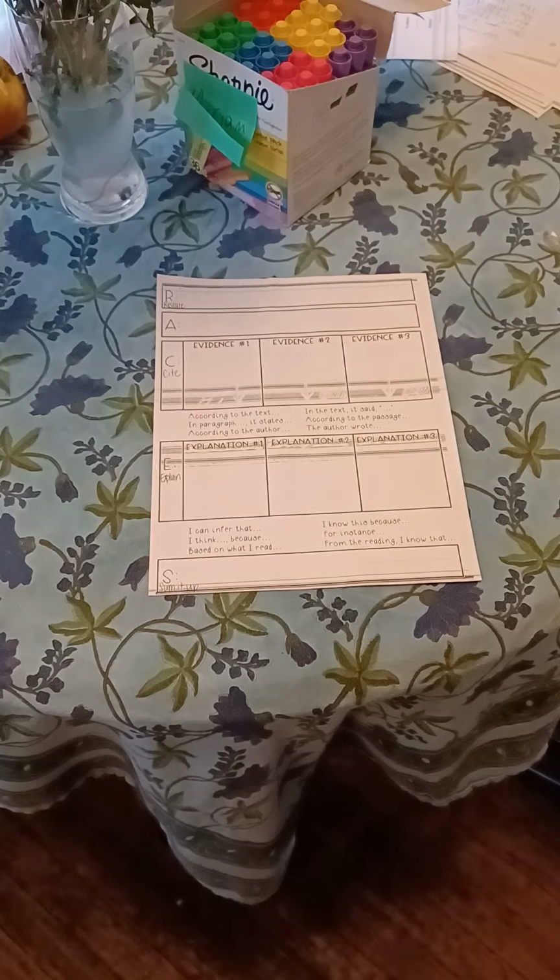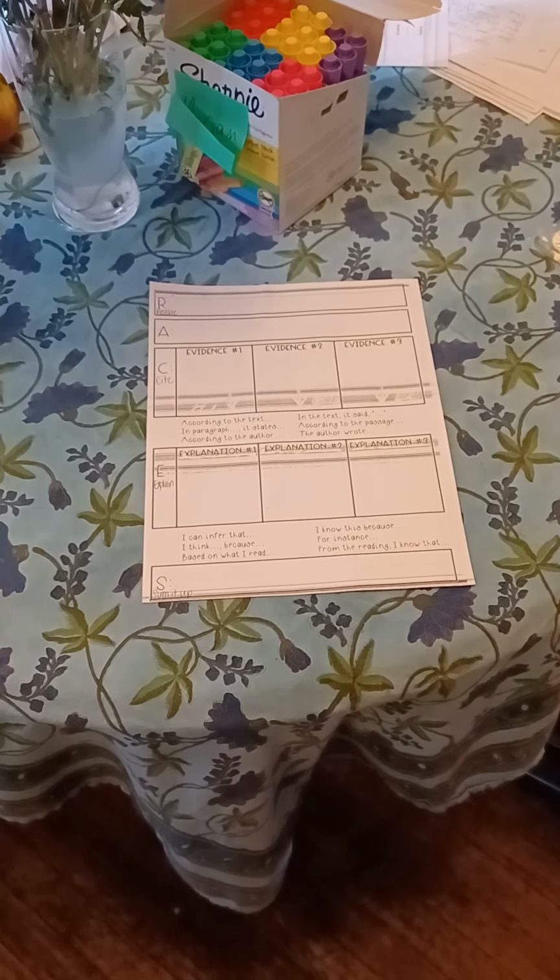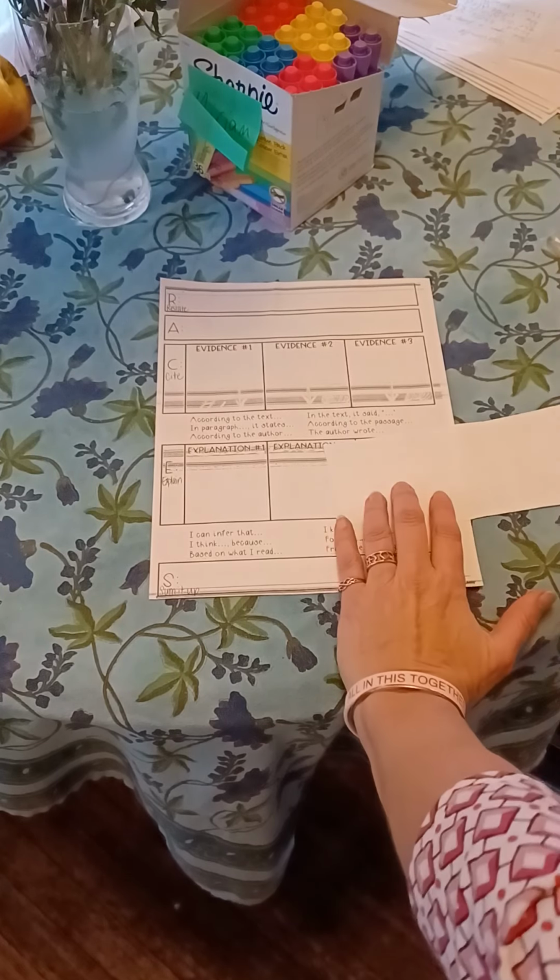Hi. And today we're going to be working on this document where we have to learn how to write an essay. So today we're going to see exactly what we're supposed to do. So let's start with the beginning. It says restate. And so when we want to restate, first we start with the question.